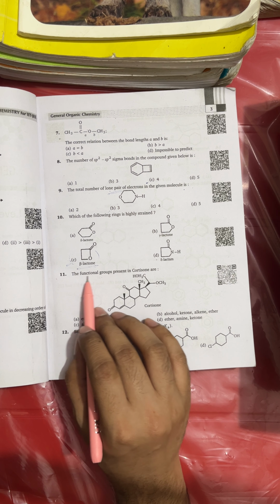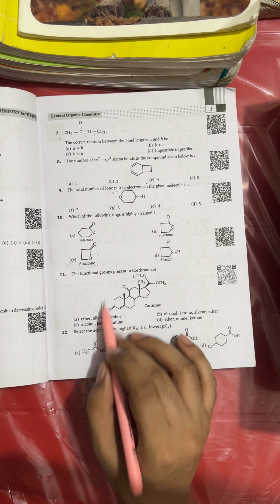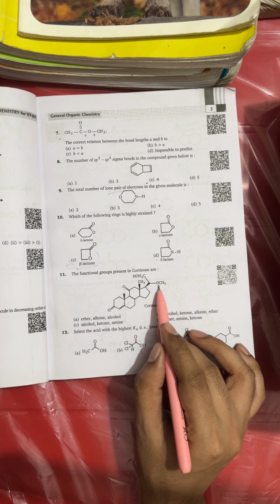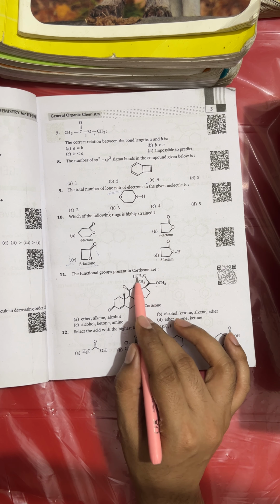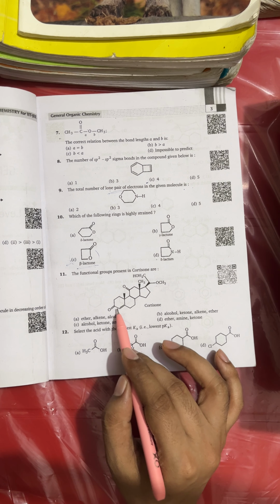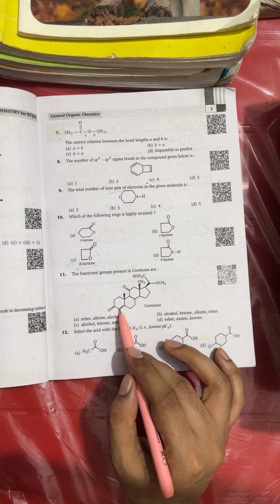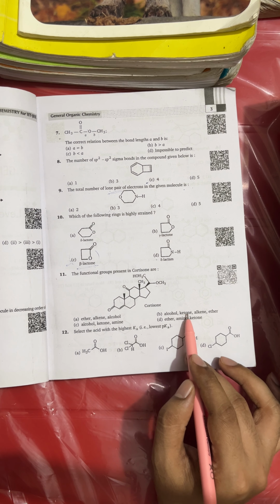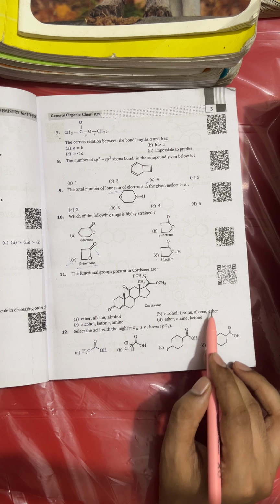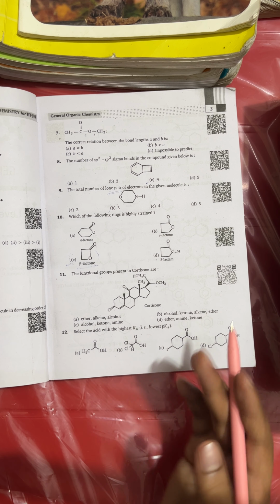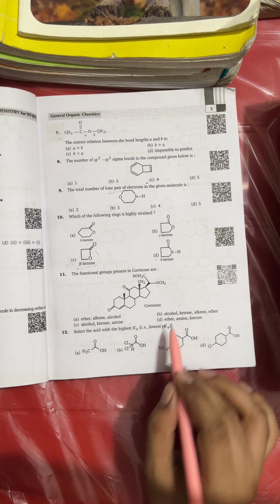See, this is a very easy question. The functional group present in cortisone. Okay, cortisone structure, and what are the different functional groups? You can see here ether, CH2OH alcohol, ketone, again ketone, and C=C alkene. So alcohol, ketone, alkene and ether. So this is the correct answer. Without wasting time, let's go further. B is the correct answer.